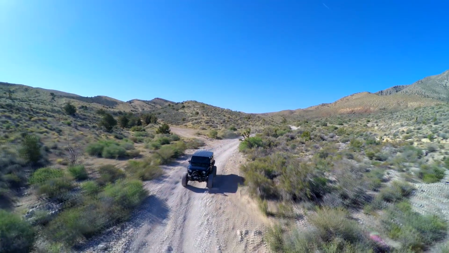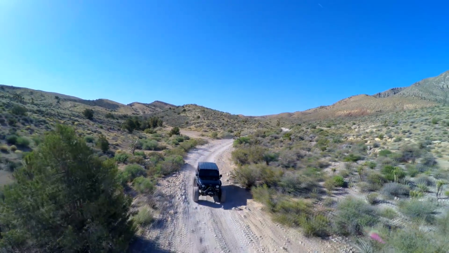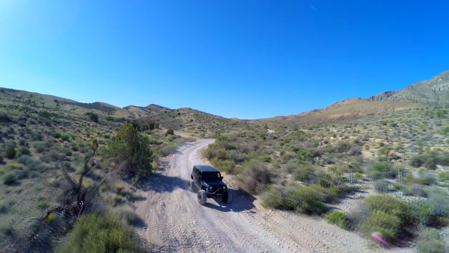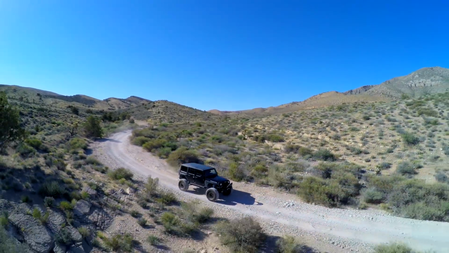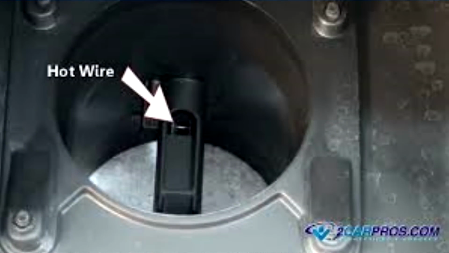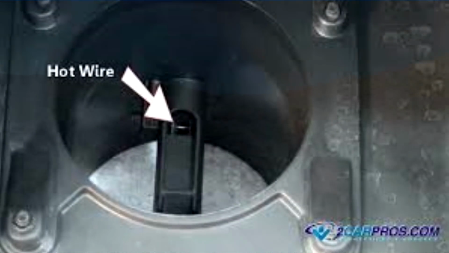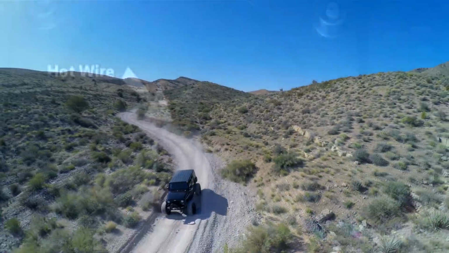They did have problems in the early days of the MAFs because most of the current MAF sensors use a hot wire. In a hot wire MAF, the way it works is they put a current into a wire to heat it up, and they try to keep that wire at a constant temperature.